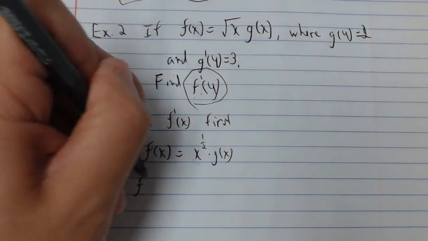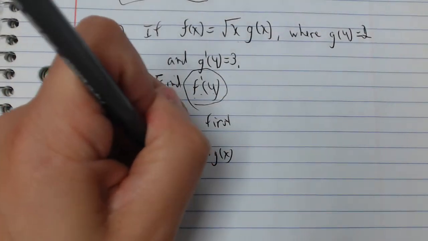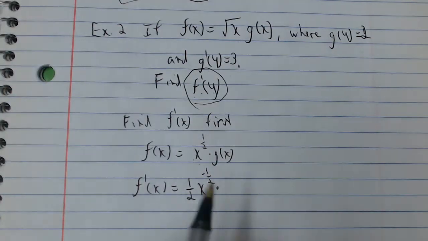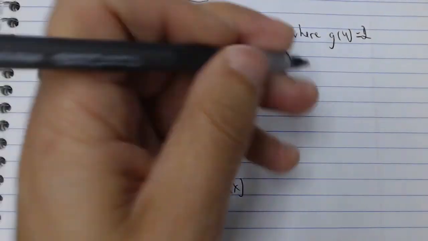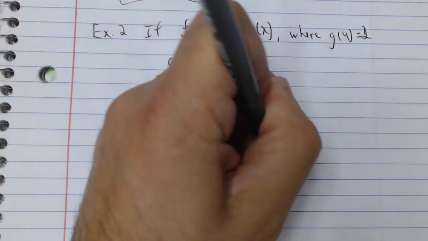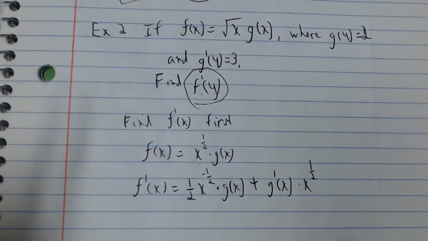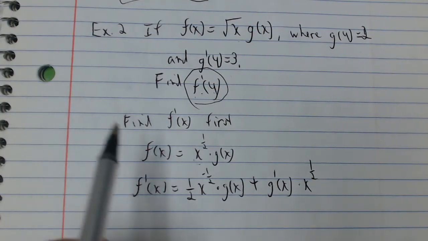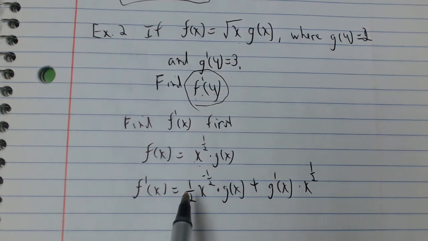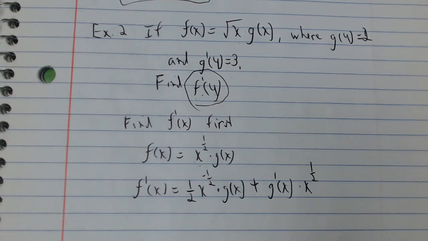So f prime of x will be the derivative of the first, which is, use the power rule, 1/2 x to the power of negative 1/2 times the second, plus the derivative of the second, which is g prime of x, times the first, which is x to the 1/2. Now, one thing I want to point out is that within the product rule, I use the power rule. And you may have certain instances where you're using multiple rules when you're finding a derivative, which is fine.